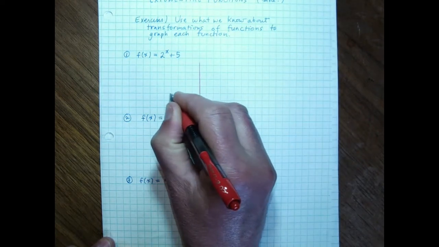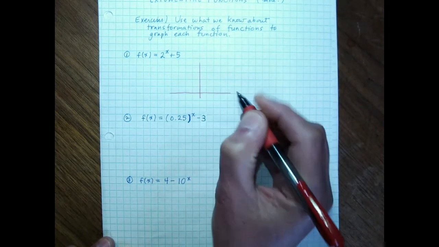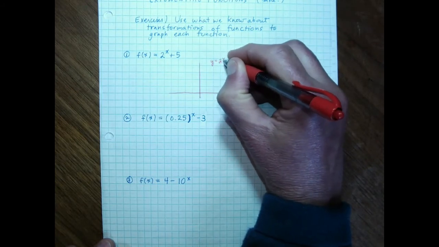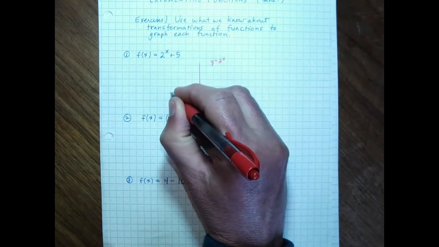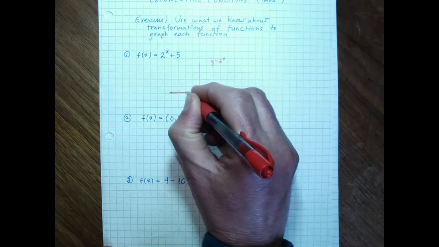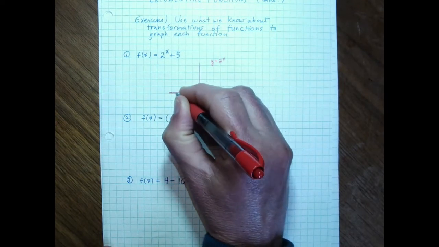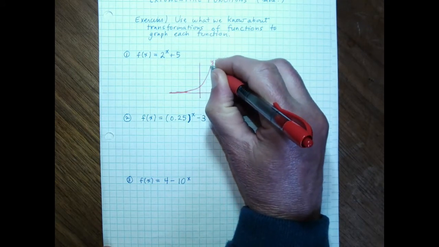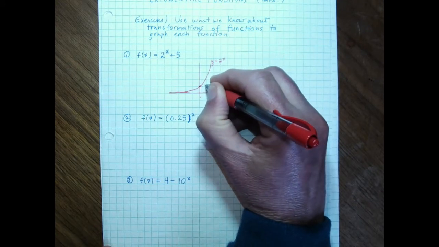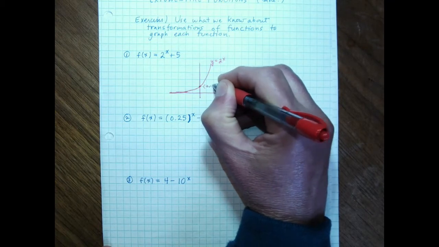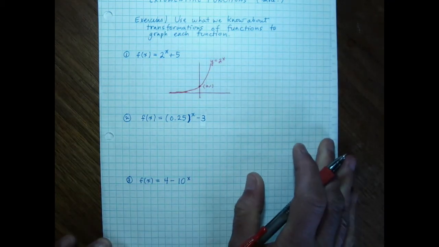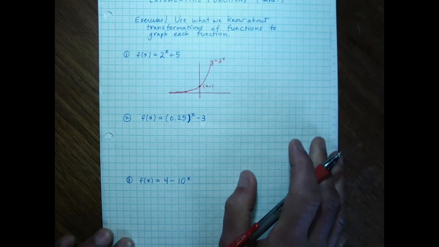I'm going to use what I know about y equals 2 to the x. I know the shape of that exponential graph. It's going to be near the x-axis as a horizontal asymptote, turn the corner and rise up. It's going to have y-intercept (0, 1). Now that's not my answer here, but that's the basis for my answer.